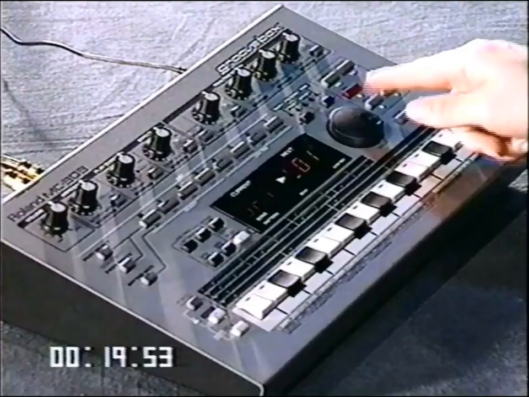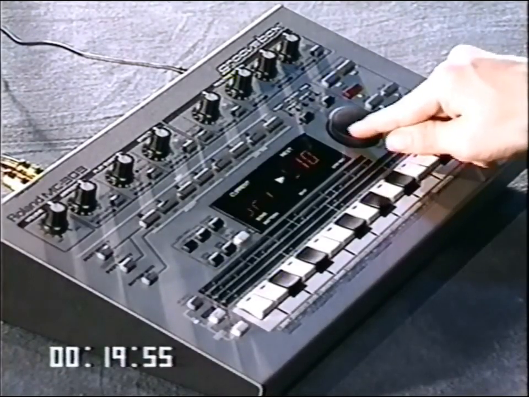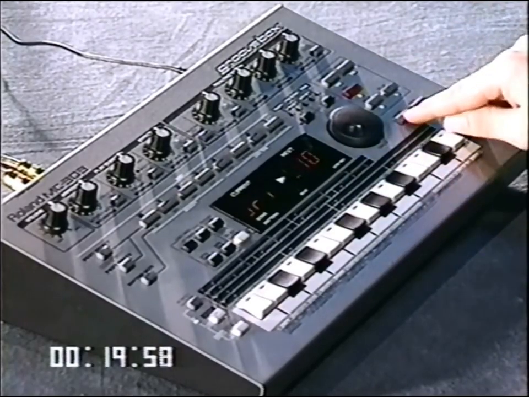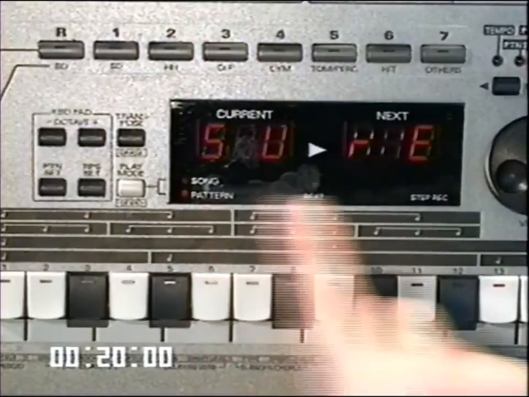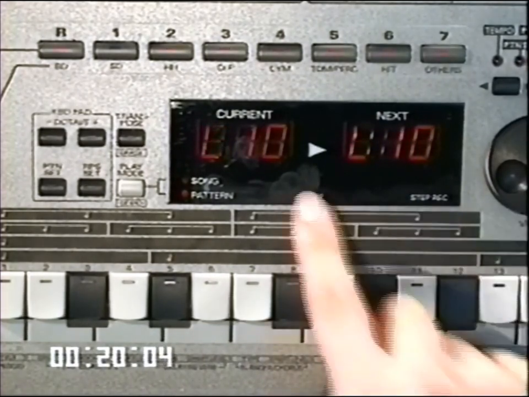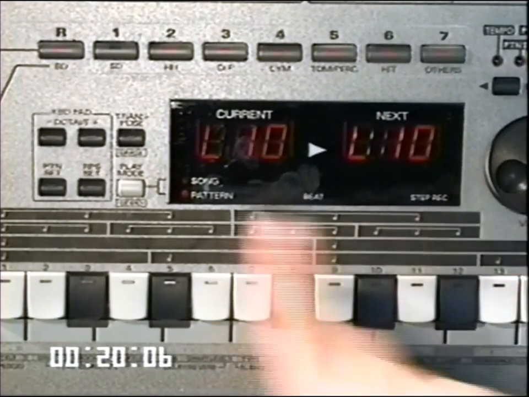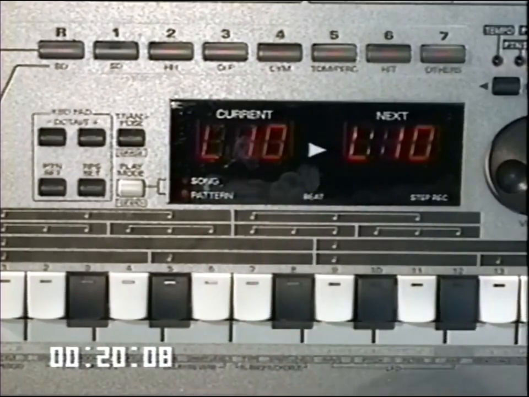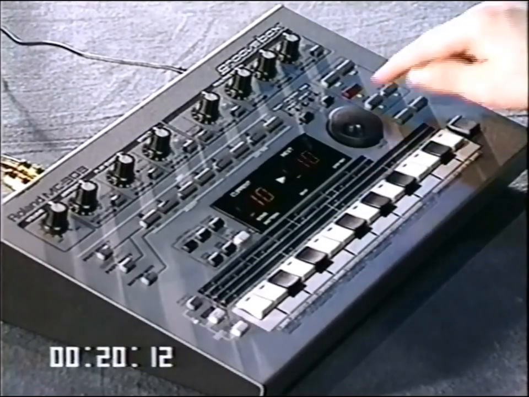Okay, so I can select the location here. Let's go for L10. If I press Enter now, the display asks, are you sure? Press once again, and now that modified pattern is stored in L10. And just to show that, there it is, and that's permanent. If you switch the machine off, it will still be there again when you boot up.